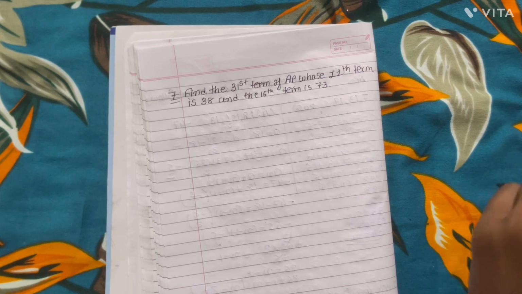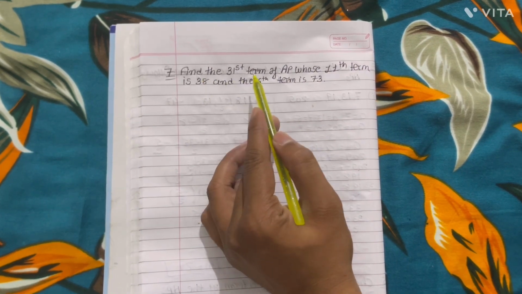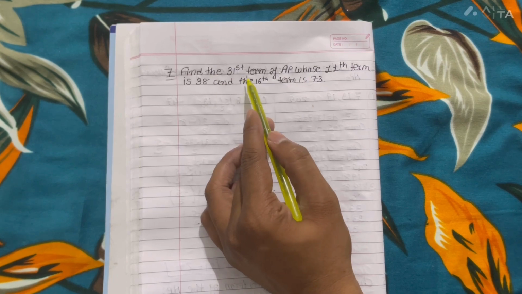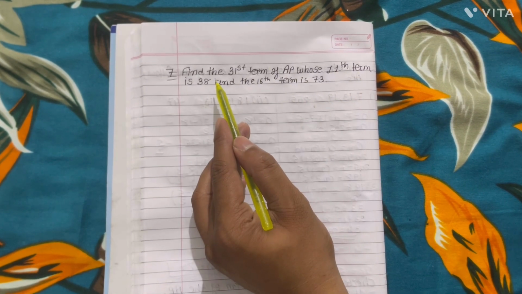So now we move to question number 7. The question is like that: find the 31st term of the AP whose 11th term is 38.